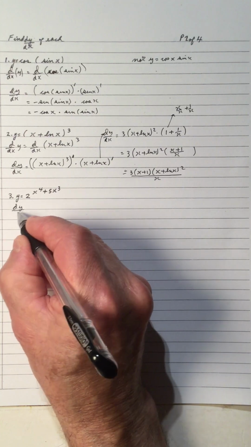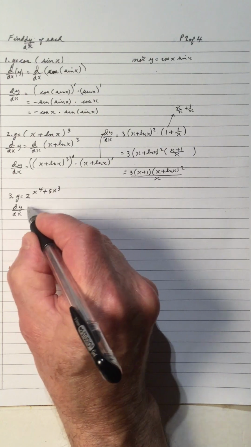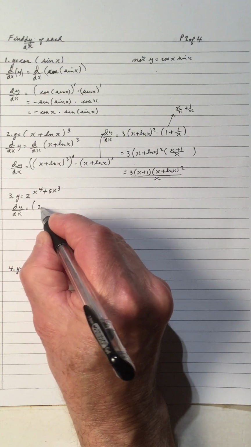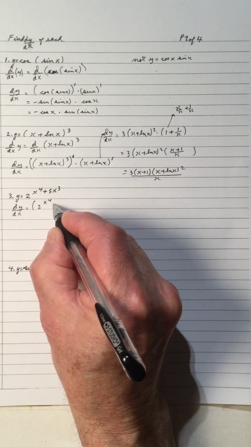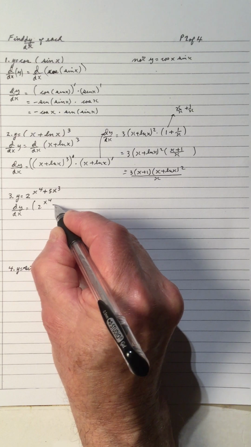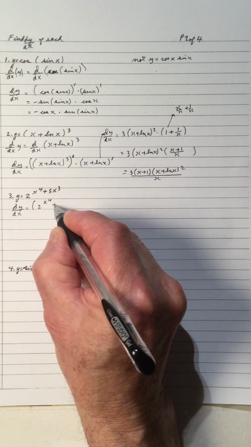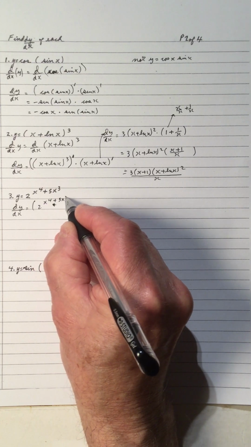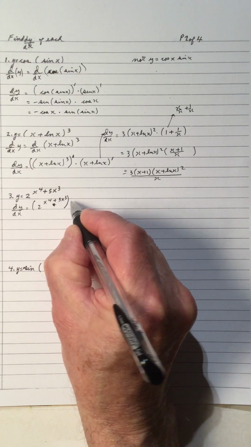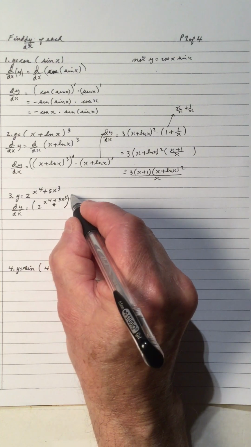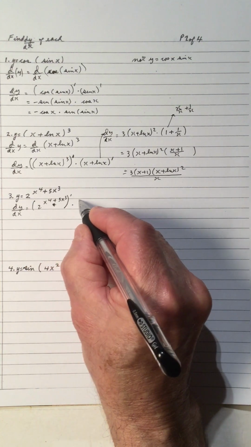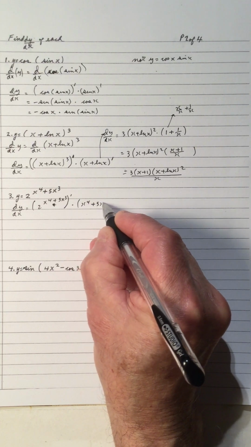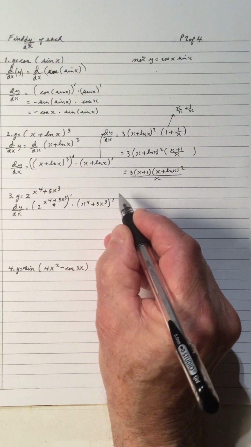The derivative here is dy dx on the y, and the derivative here is the derivative on the main one. So there it is. That's the whole function. There's your derivative, and the derivative of the inside. The inside is x to the fourth plus 5x cubed.